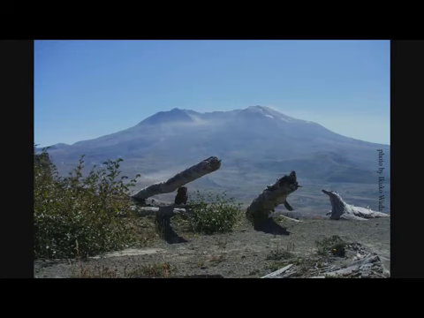What mountain are we looking at here? This should be straightforward. This is Mount St. Helens, lateral blast. 37 years and a month ago, it exploded sideways, killing a few people who were on the wrong side of the volcano.